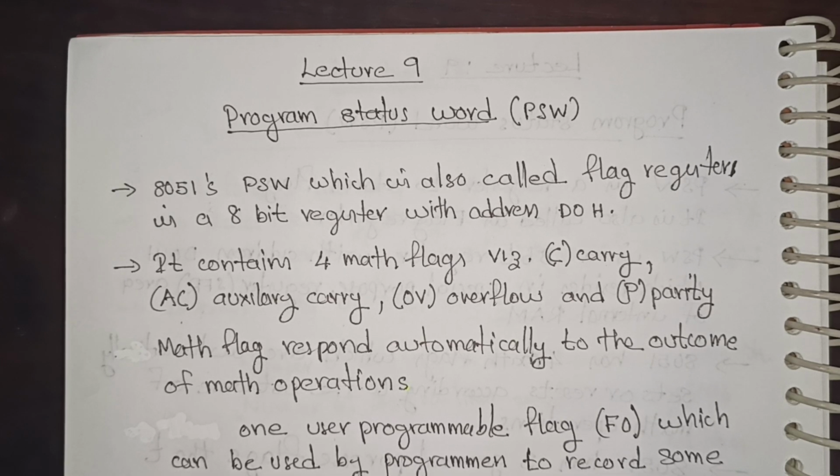PSW, or Program Status Word, or Flag Register, is the most frequently asked question in university exams. So this is very important from the exam point of view. We will first go through the overview of the register, then we will explain every flag in detail.